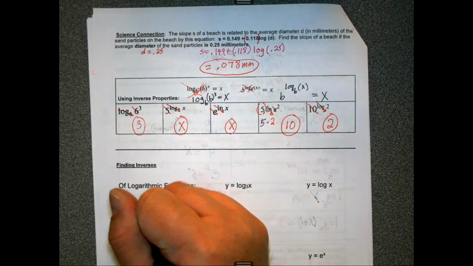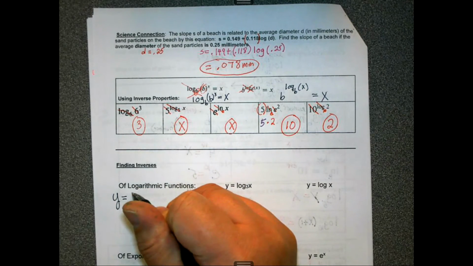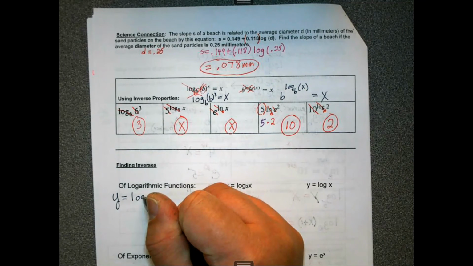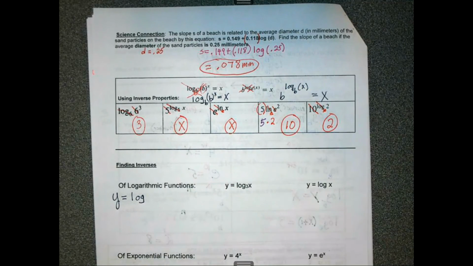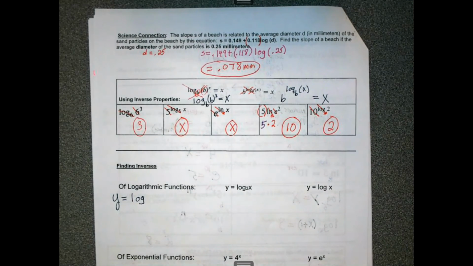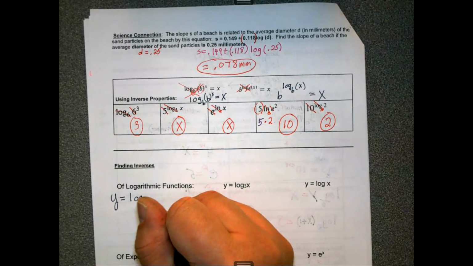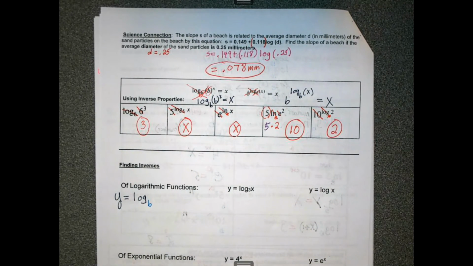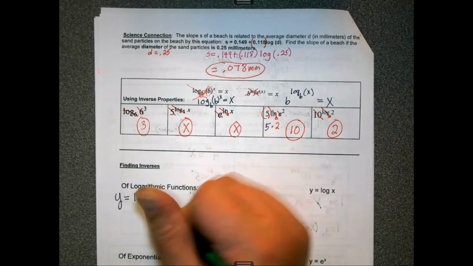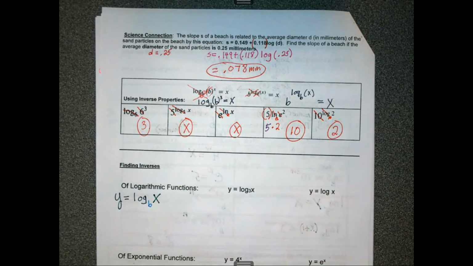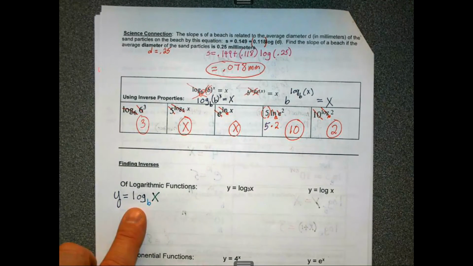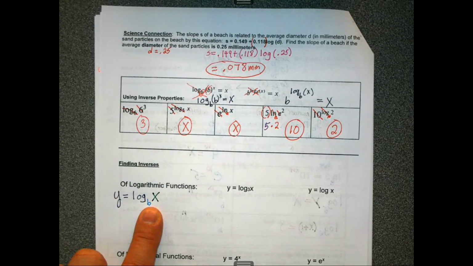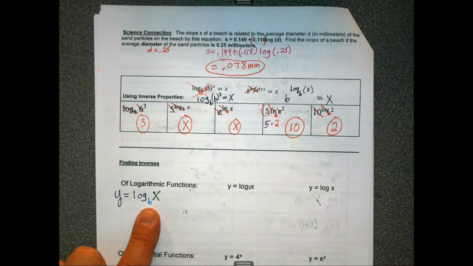So if I have the equation y equals log base b of a number x, there's my equation form. Y equals log base b of x. I forgot even how you say it anymore.